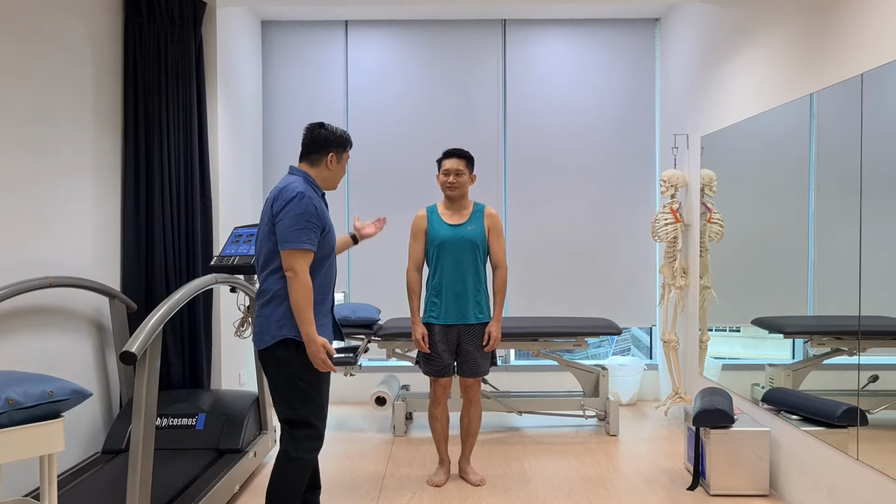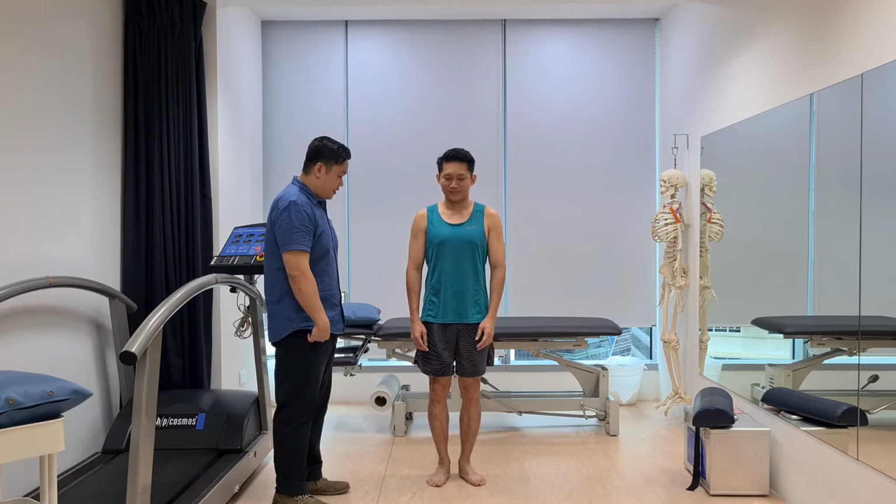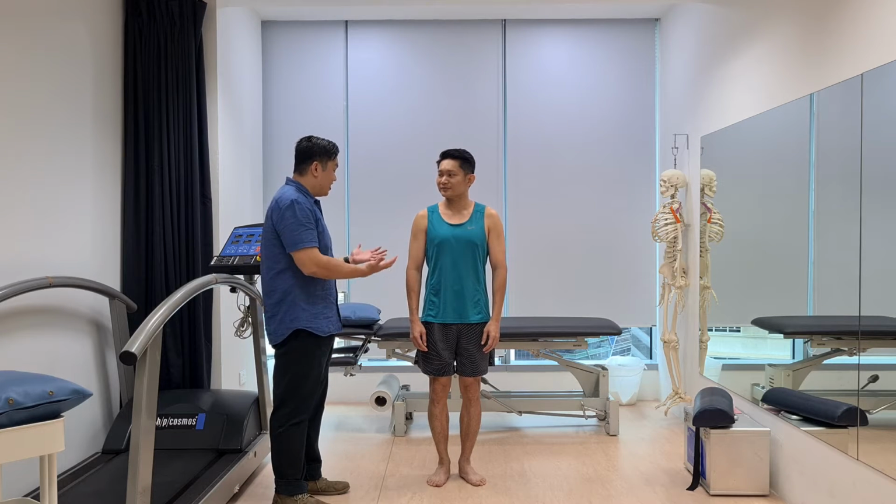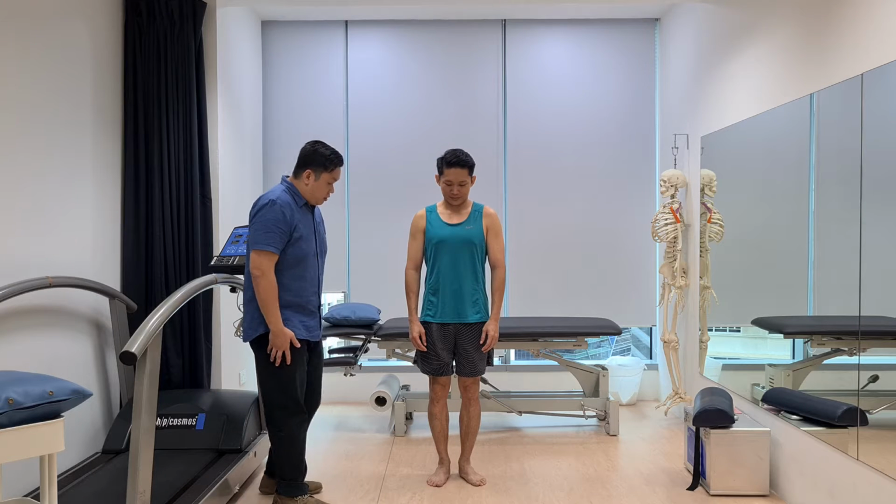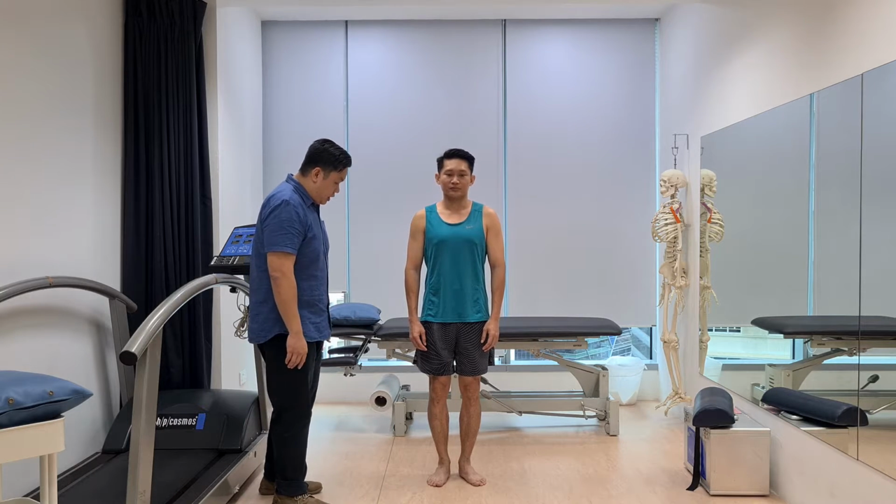I'm Neville, and this is Ye Kai. He will be helping me with the assessment. So I need your consent to do the assessment. Yeah, sure. So starting off, we'll just look at the way Ye Kai stands.